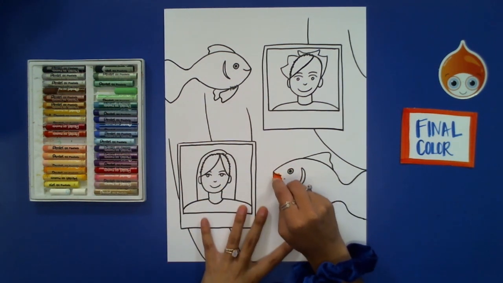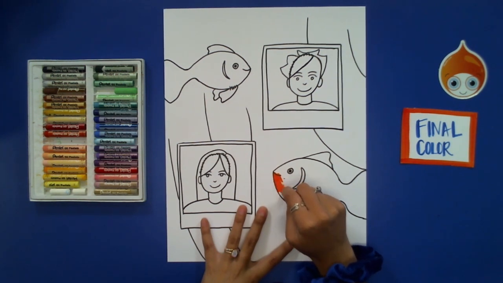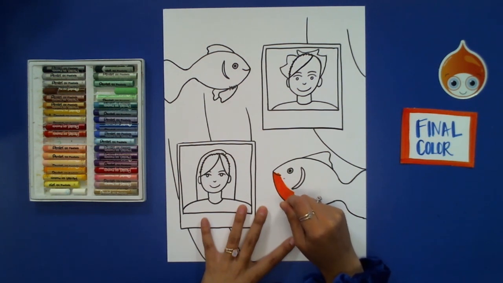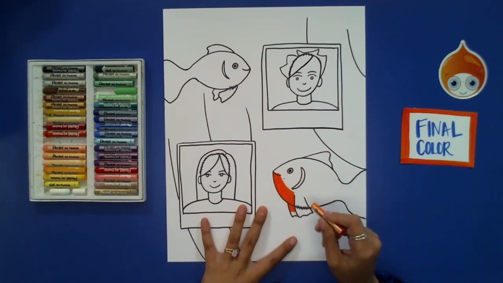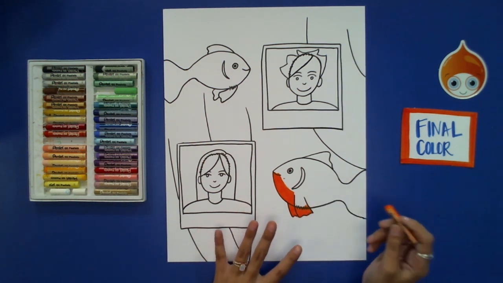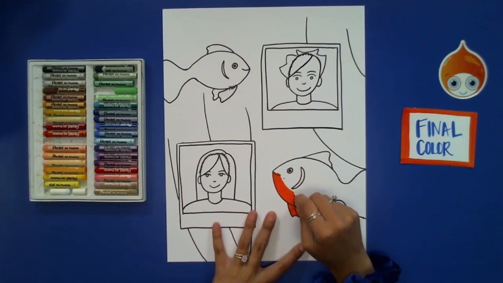When you're using oil pastels, you want to make sure that you are pressing hard using short strokes and you're filling in all those white spots. So I'm just coloring in basically my whole fish in this orange color. Now don't forget there were lines that we erased, so make sure that those were erased before you outlined.